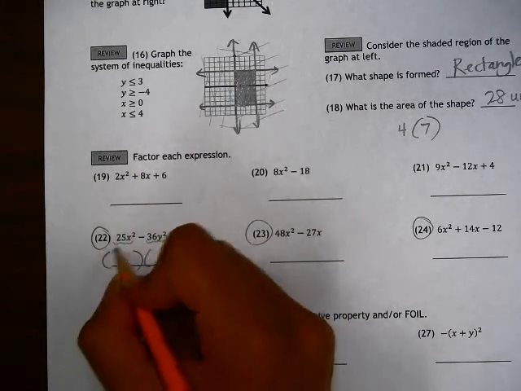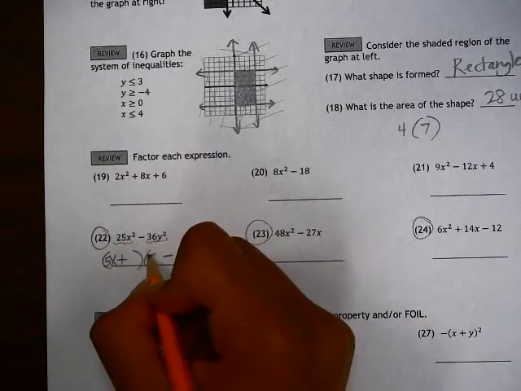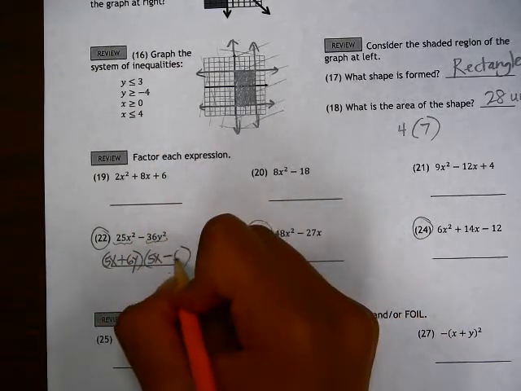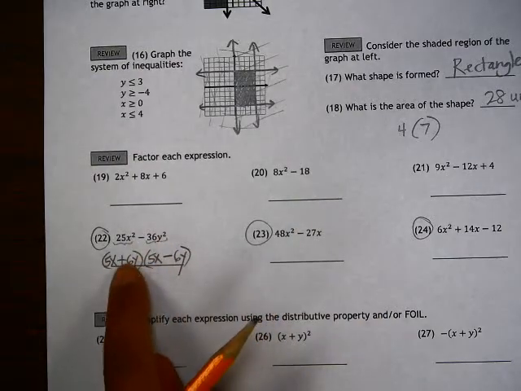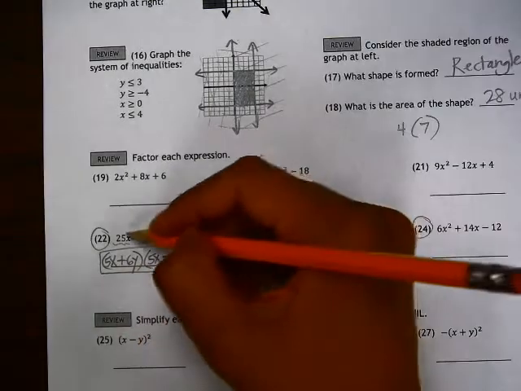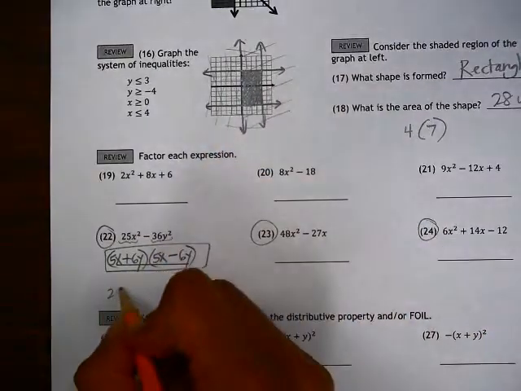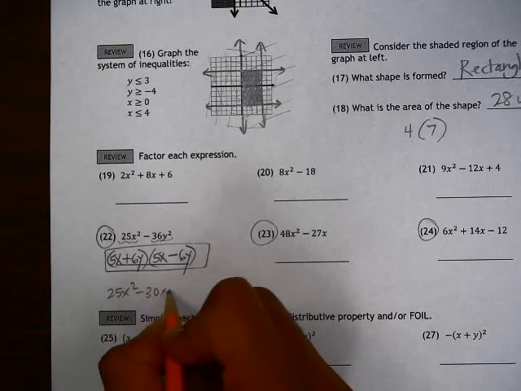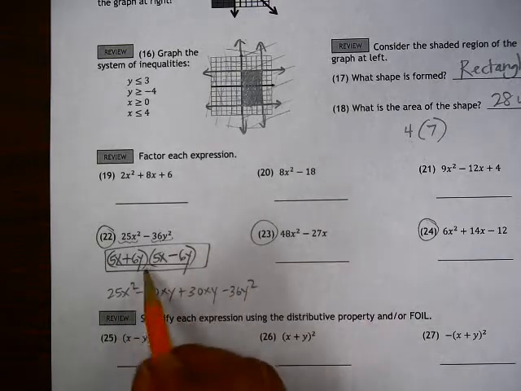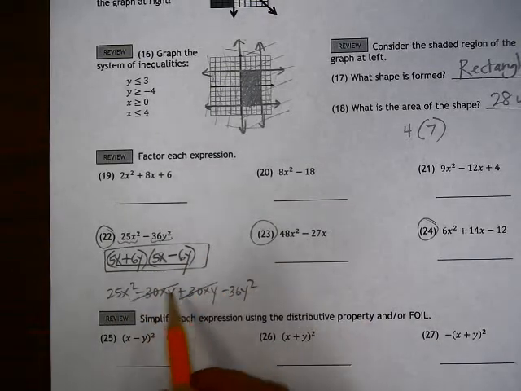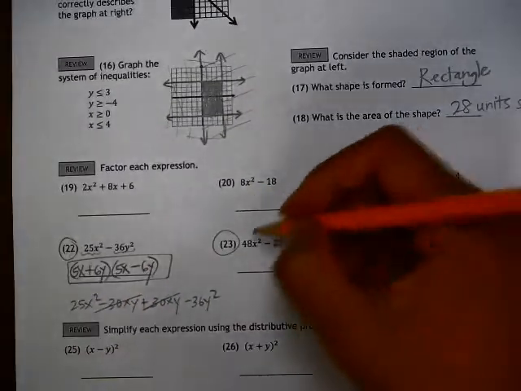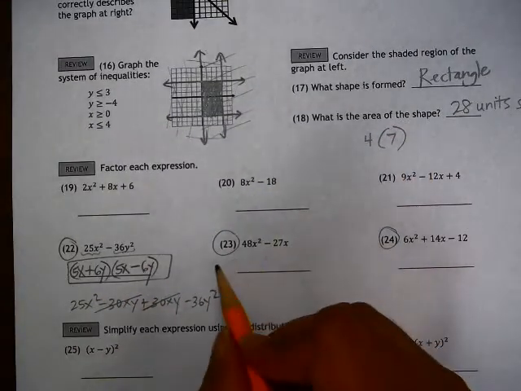Square root of 25x squared will give us 5x, and that's what's going to go in this first spot. The square root of 36y squared is 6y. And the reason why we have to have one positive and one negative is if we check whether this multiplies back out, we get 25x squared minus 30xy plus 30xy minus 36y squared. Because of the negative and the positive, these middle terms cancel out and you do end up getting this.